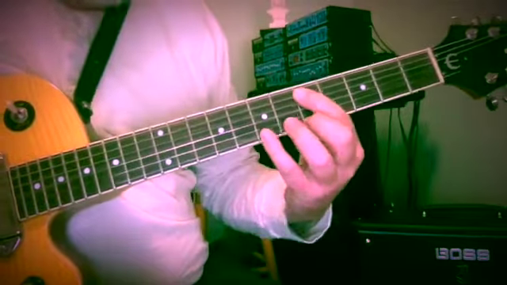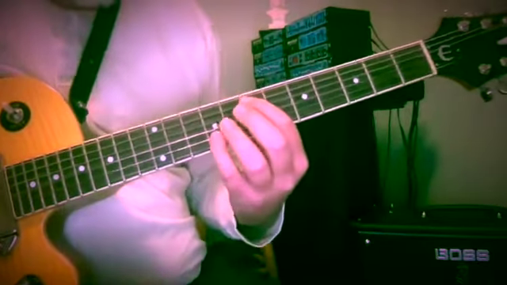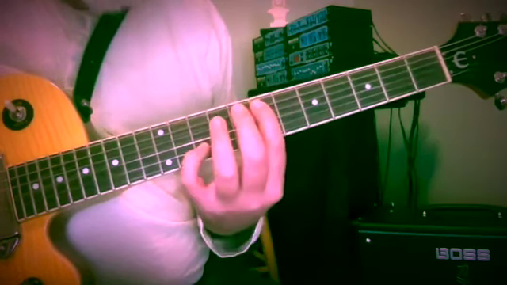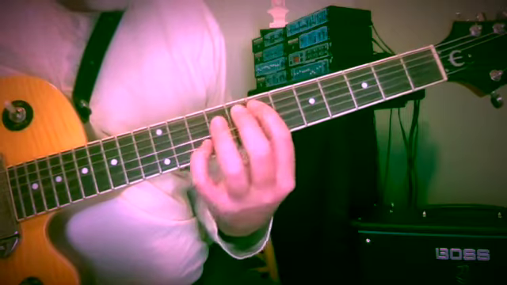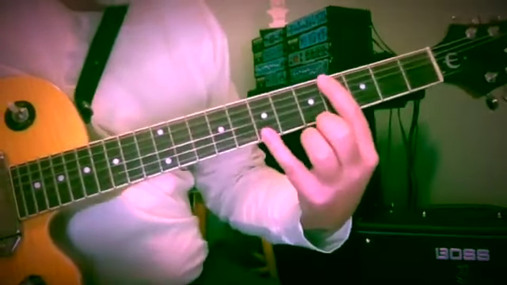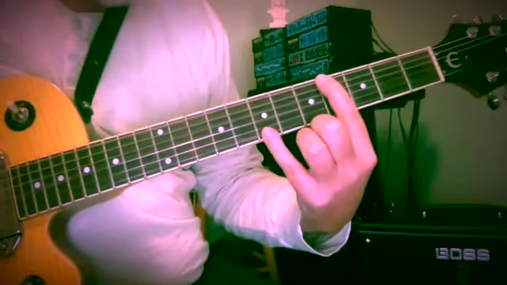Now we have E7, E and G sharp, 7 and 9 on the 5th and 2nd strings. Up a half step, neighbor above is A. And we're going to grab first inversion E down here. 4th fret and 7th fret of the 6th and 1st strings, G sharp and B.